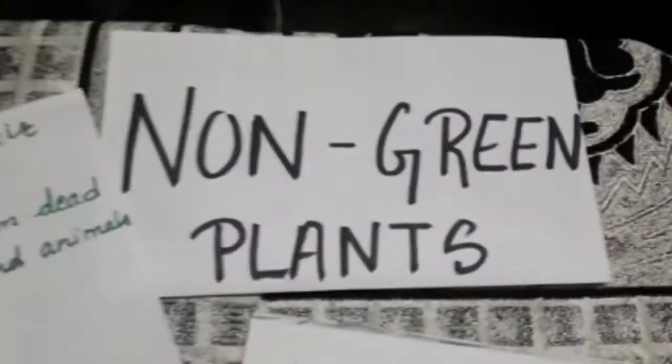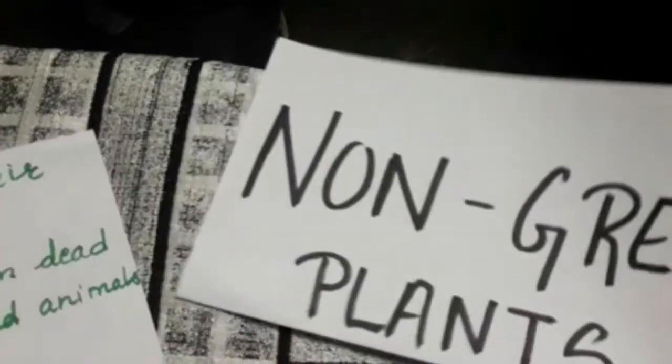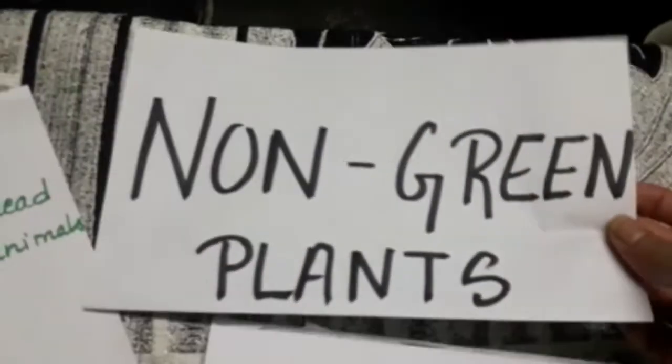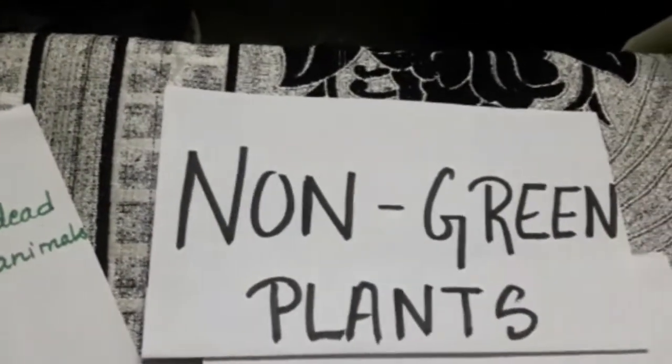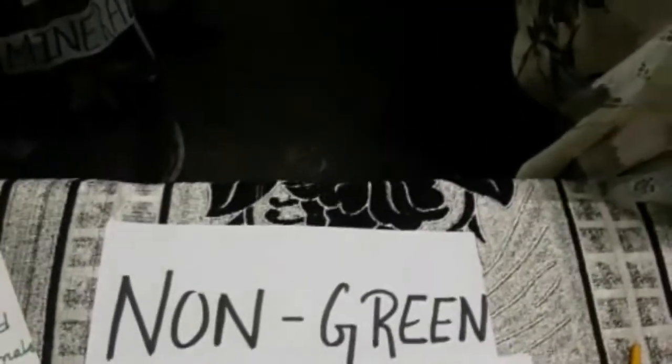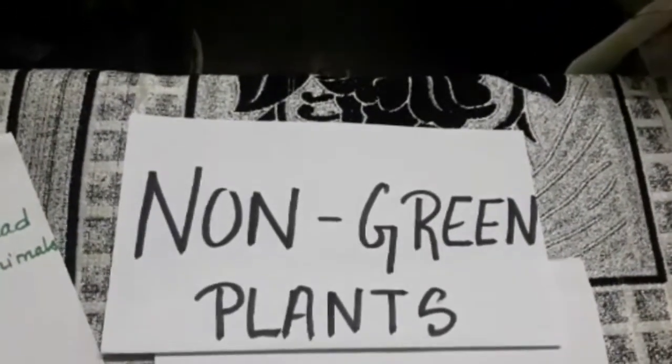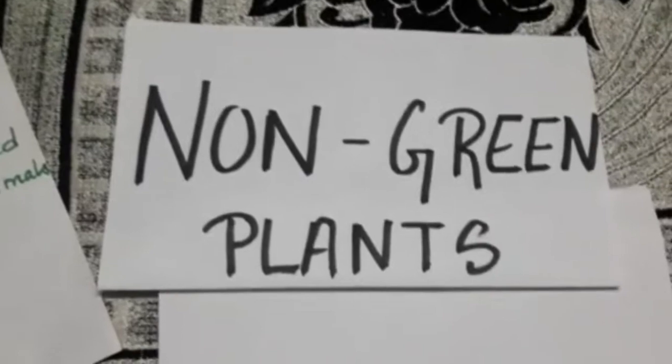After that, we learned about the non-green plants. Mushrooms, molds, cuscuta and dodder plants are the examples of non-green plants.